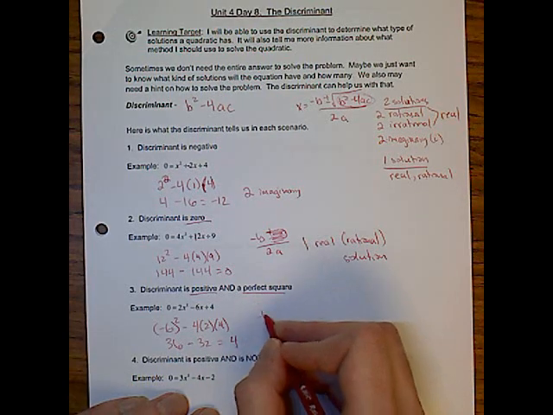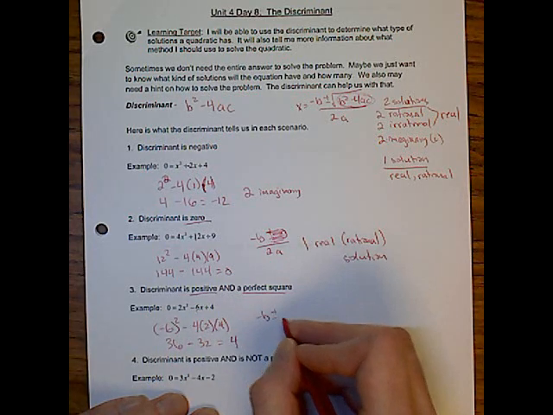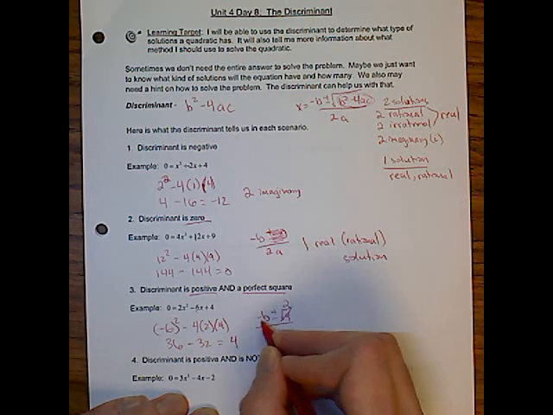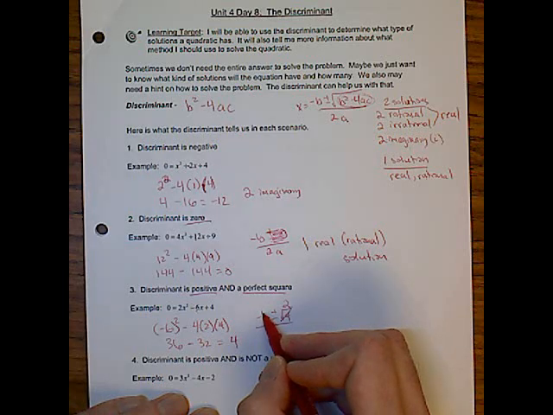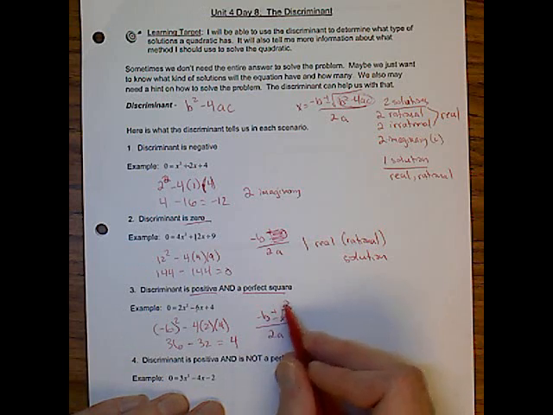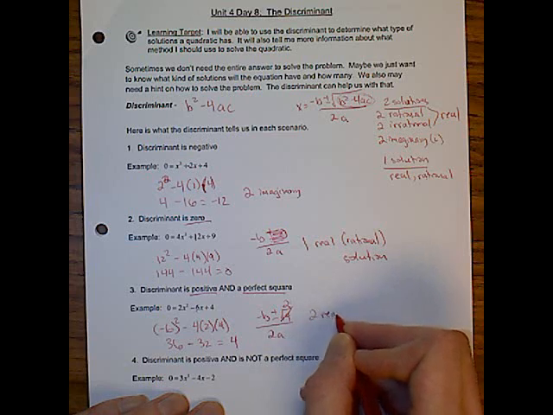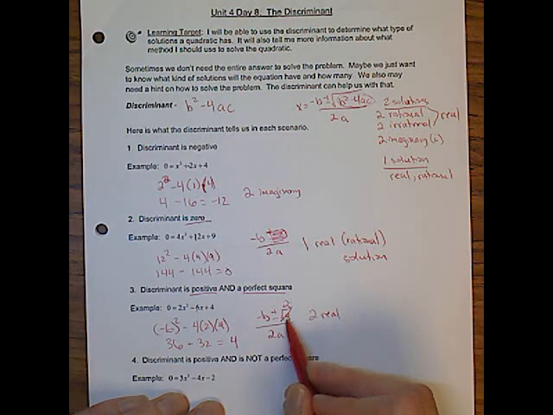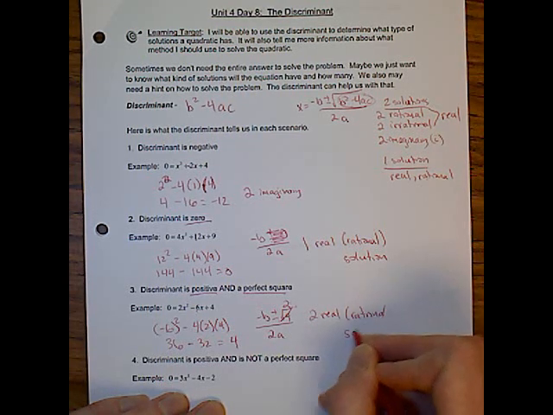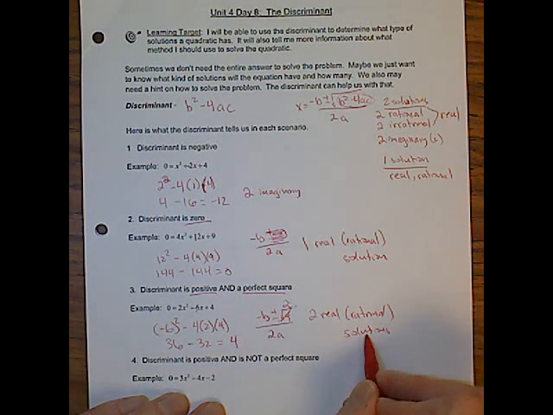What that means is I'd have negative b, again I'm just saying in general, I know that the b here would be 6, but plus or minus the square root of 4 over 2a. Well, the square root of 4 is 2, so you're going to take a whole number, add 2 to it, and divide it by another integer. Then you're going to subtract, so a number minus 2. So you're going to get 2 real solutions, but there's no radicals involved because the radical cleared up, so they're going to be rational. So rational solutions. Okay, so 2 real rational solutions.